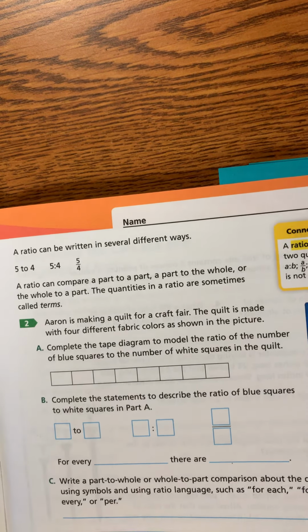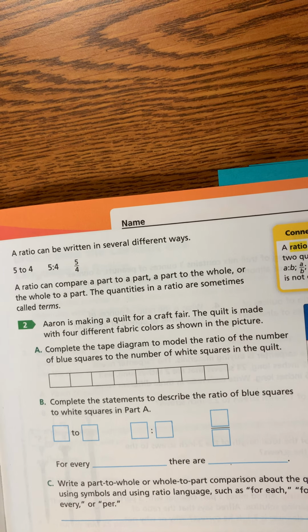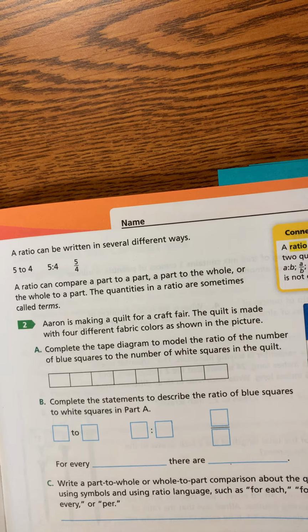All right, so we've already been talking about ratios. That's what you've been doing in Khan Academy, but I wanted to just review it a little bit, and then you're going to have a 4-question quiz.